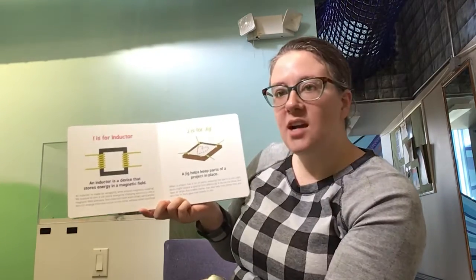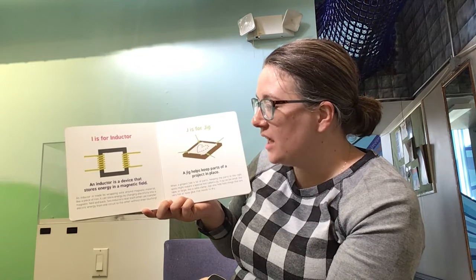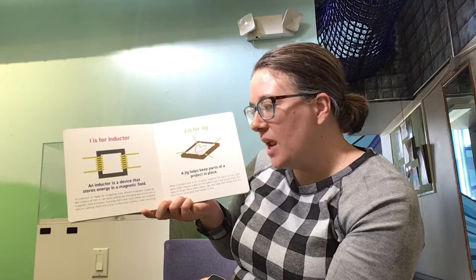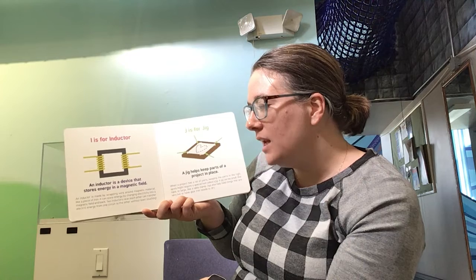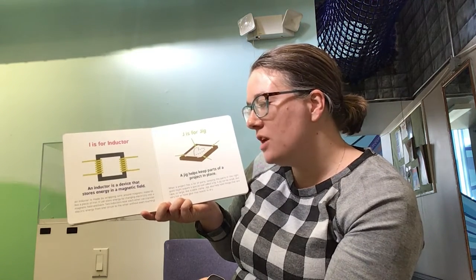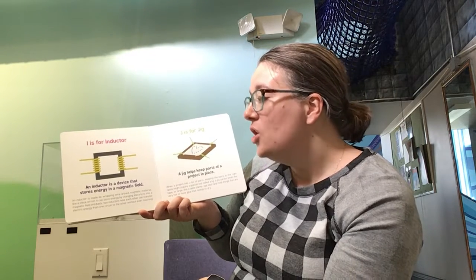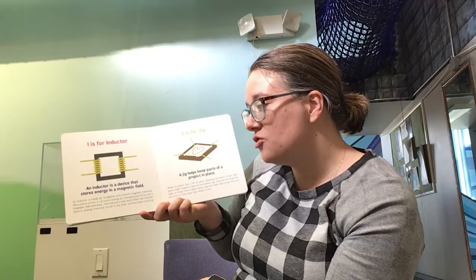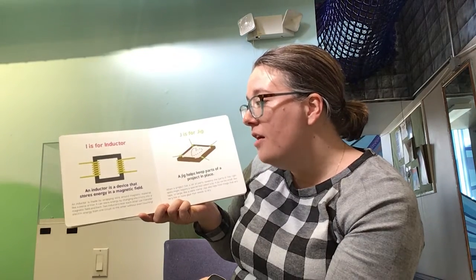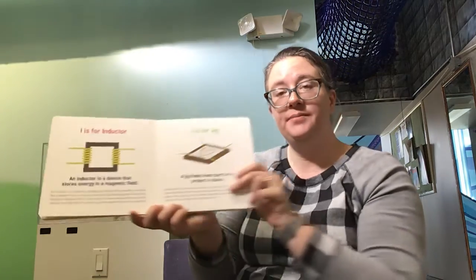I is for inductor. An inductor is a device that stores energy in a magnetic field. An inductor is made by wrapping wire around magnetic material, like a piece of iron. It can store energy by changing electricity into a magnetic field and back. Two inductors near each other can transfer electric energy from one circuit to the other without even touching.